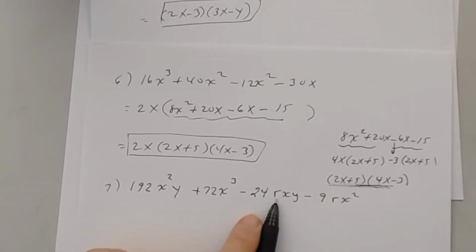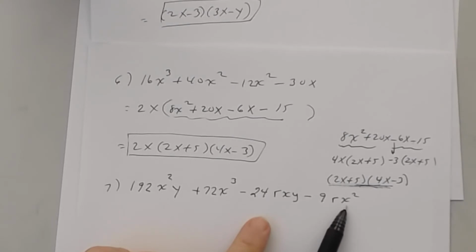So those are r's right here. So minus 24 rxy and then minus 9 rx squared. All right. What's the GCF? Do the coefficients first. 192, 72, 24, 9. What's the GCF? Is that 72?